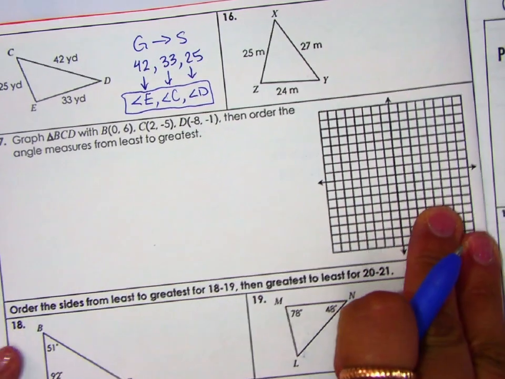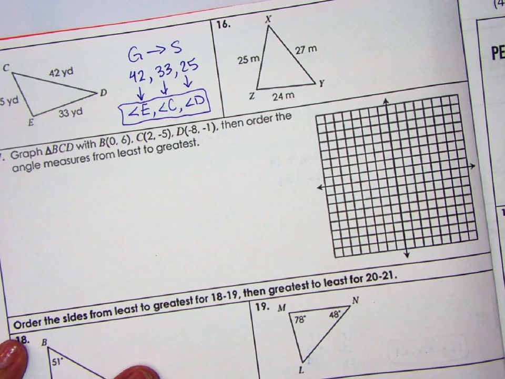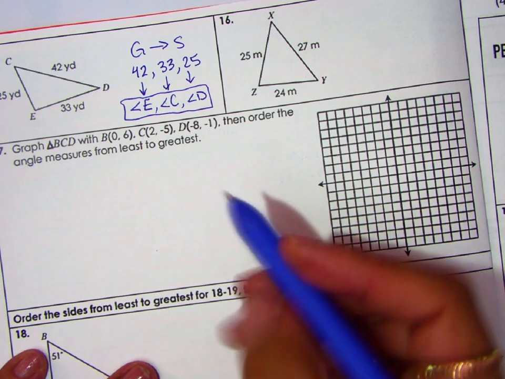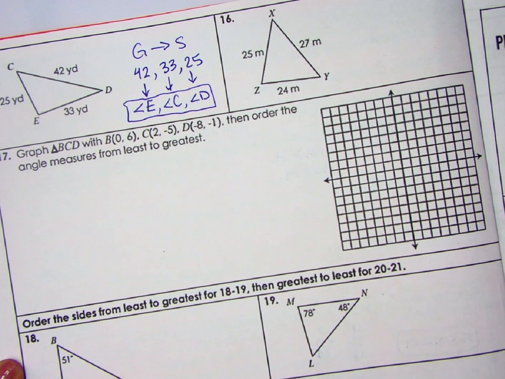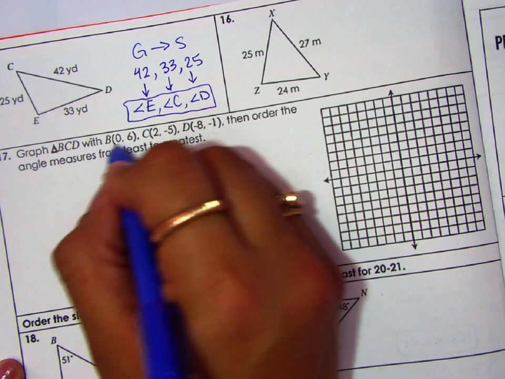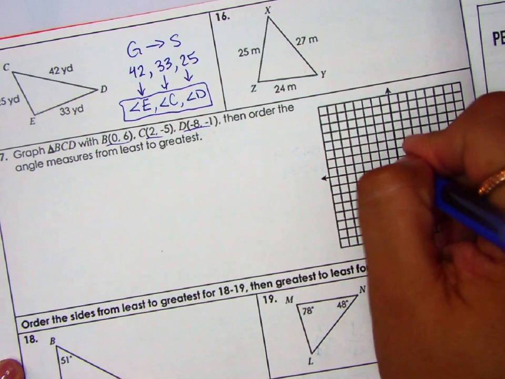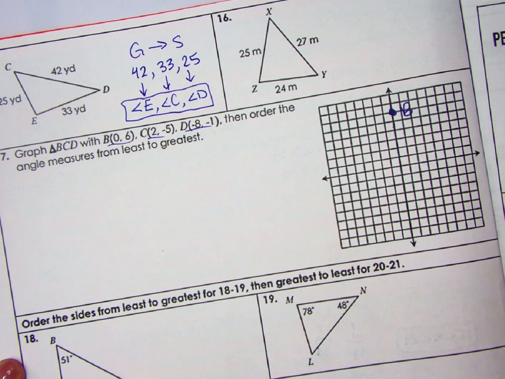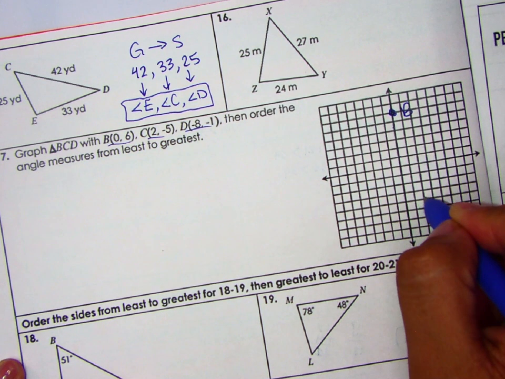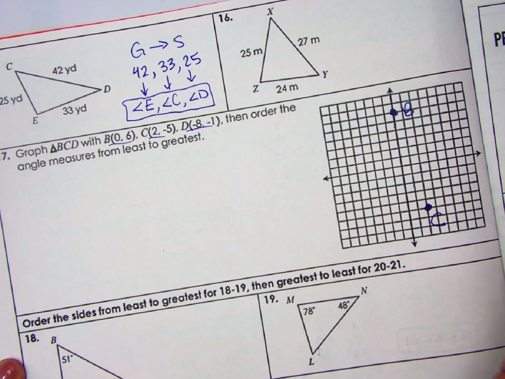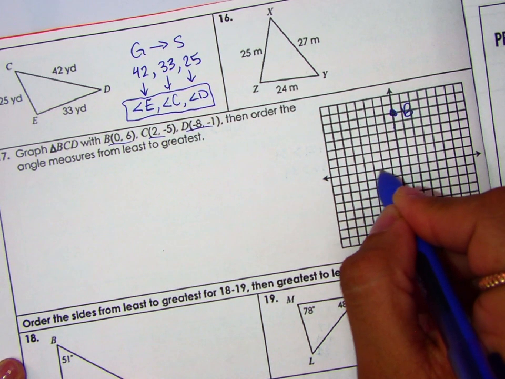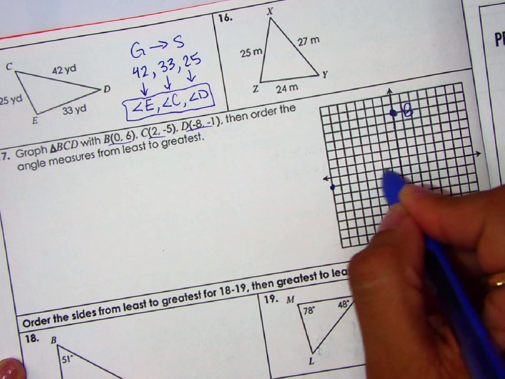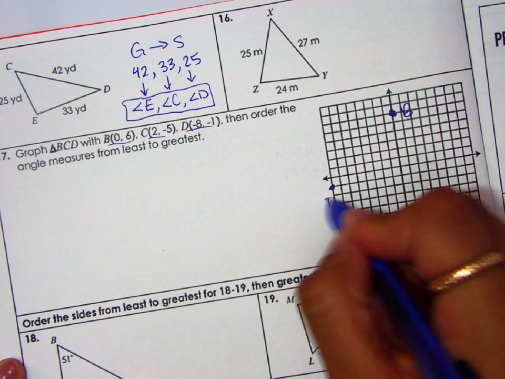Number 17 is something that was interesting to see students do. There were several methods of how students found this, but I'm going to show you the method that algebraically is what I'm hoping that you tried. So you have 3 points given: 0, 6, so 1, 2, 3, 4, 5, 6. That's point B. And then we have 2, -5, and that's point C, and then negative 8, 2, 4, 6, 8, negative 1. Yep, and then that's D.